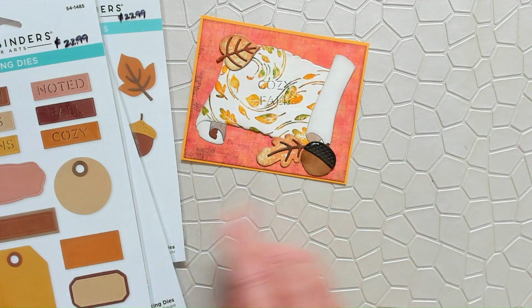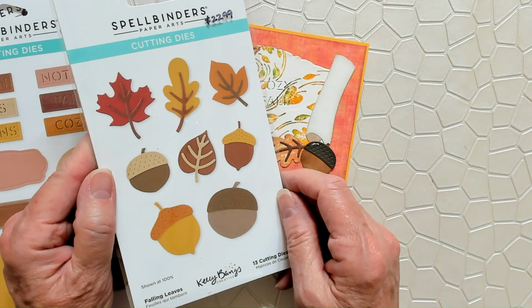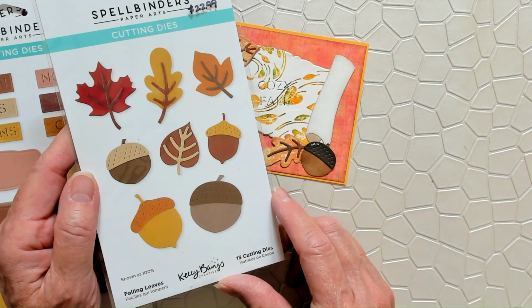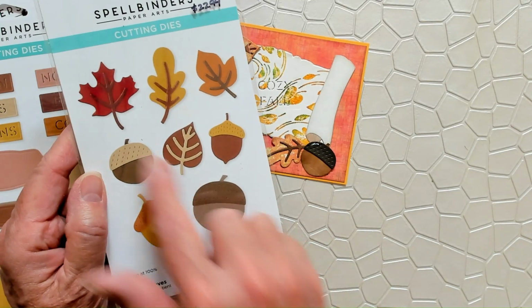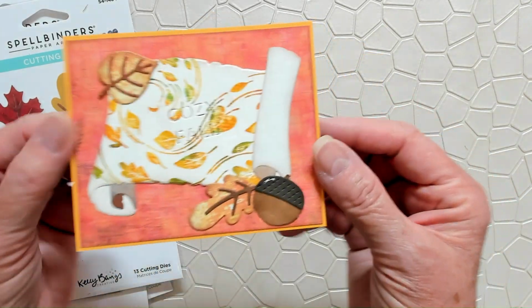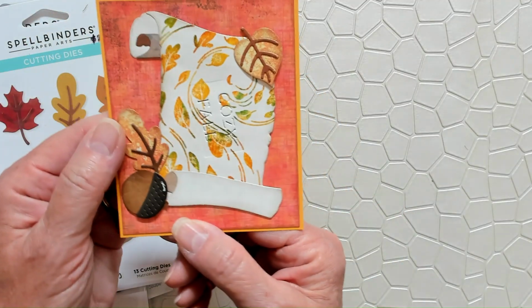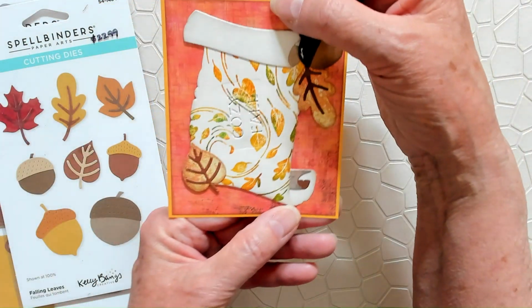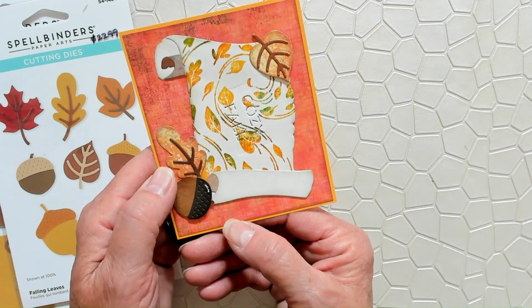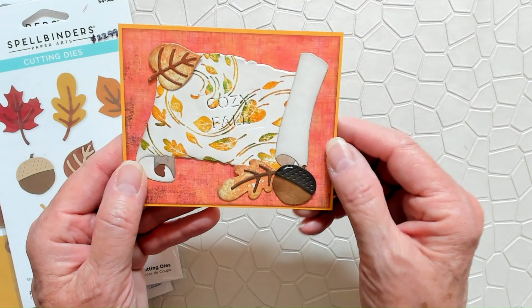Then I added the leaves and the acorn. And I love that this has 4 different sizes and styles of acorns that I can use by themselves or in conjunction with the leaves. So, very simple little card there. I could stamp on this, I could do something else. I could turn the scroll this way. If I wanted to use it, this is the way they show it on the packaging, but I thought, I'll try it this way.